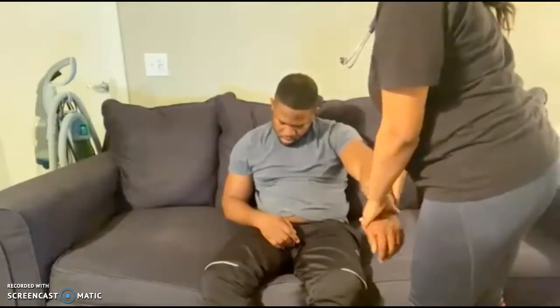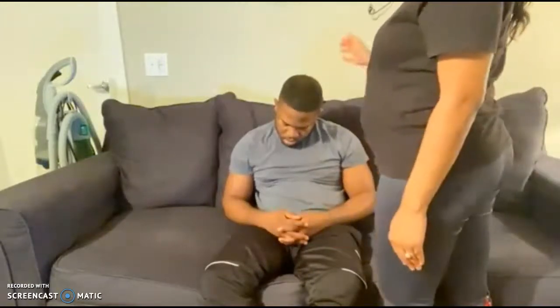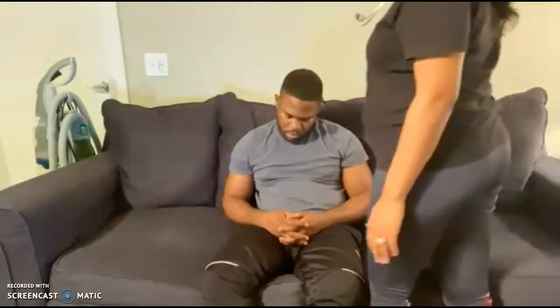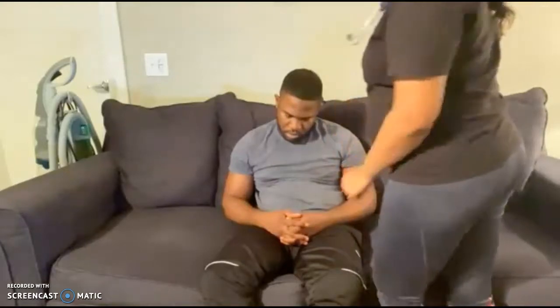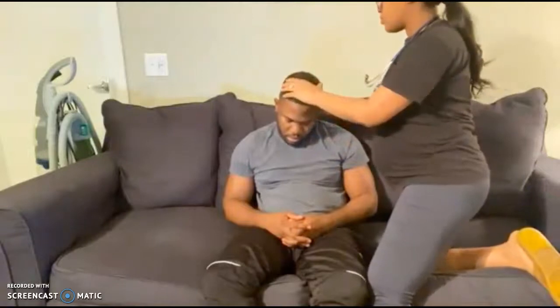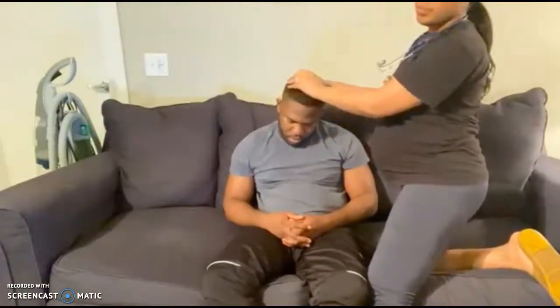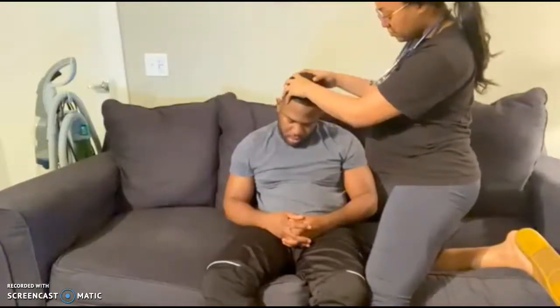And no tenderness noted. Now I will assess the patient's scalp and hair for lesions, texture, distribution, and quantity, and any patterns of loss. Do you feel any pain as I am palpating?